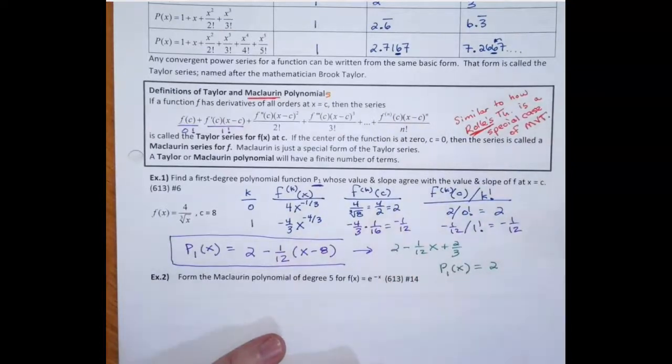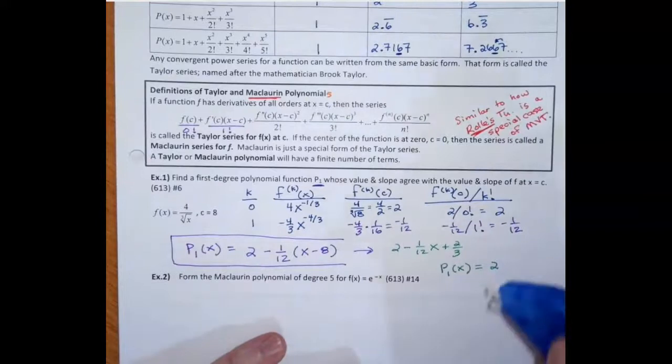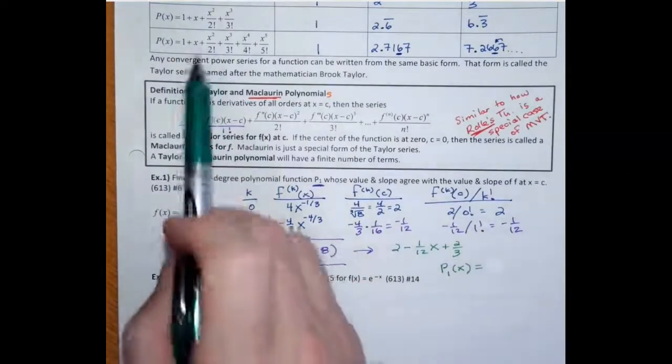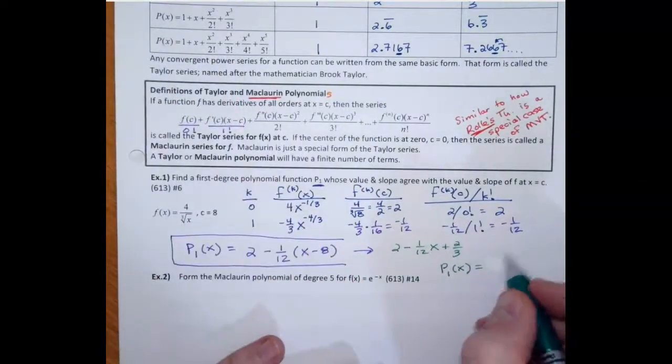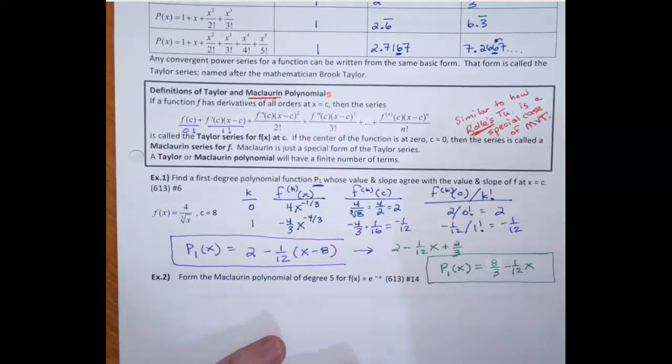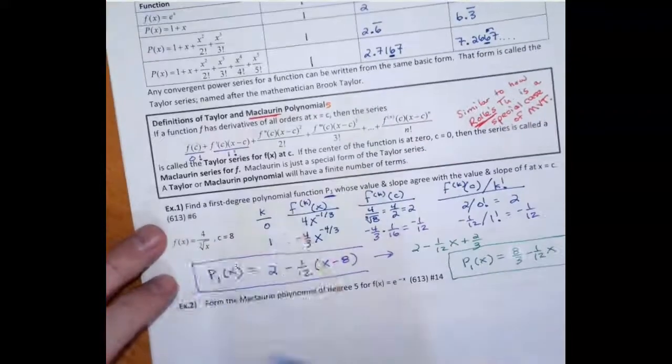This will be 6/3. So let me clean that up a little bit. And they're writing those in reverse order. I suppose I could leave it in reverse order. So that would be 8/3 minus 1/12 x. Maybe we'll go with that one.